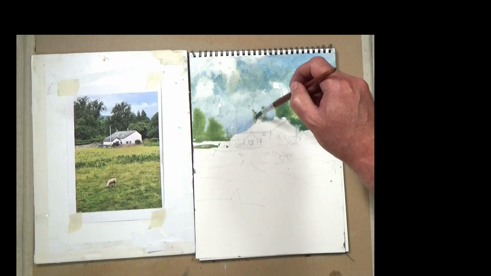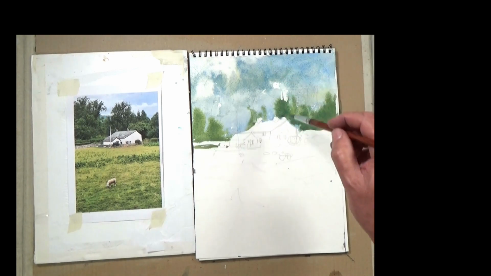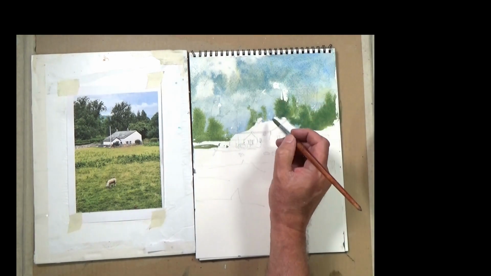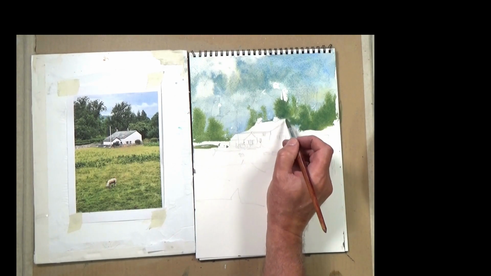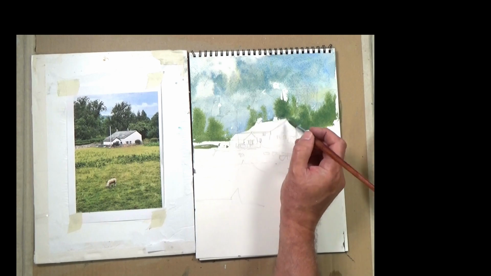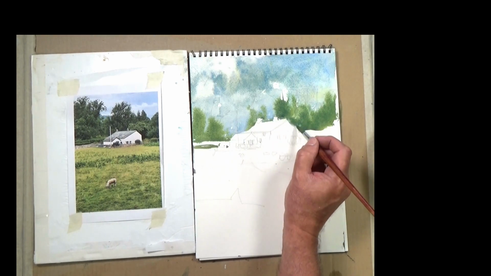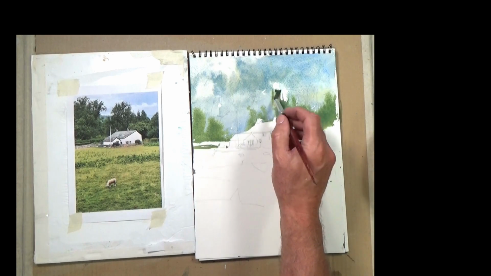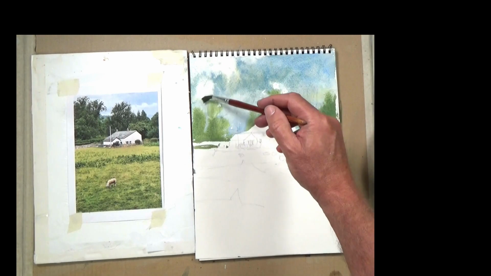because I haven't pre-dried, force-dried with a hairdryer or anything at this stage. So I'm painting my green shapes against the still wet or still damp sky. I'm being very, very careful here to cut a clean edge around my farm building.